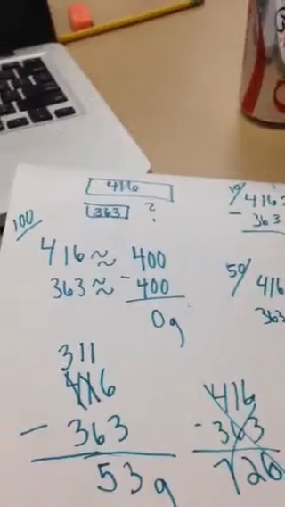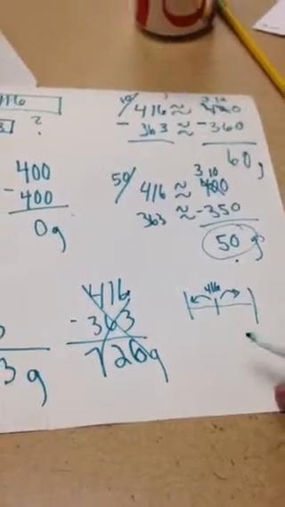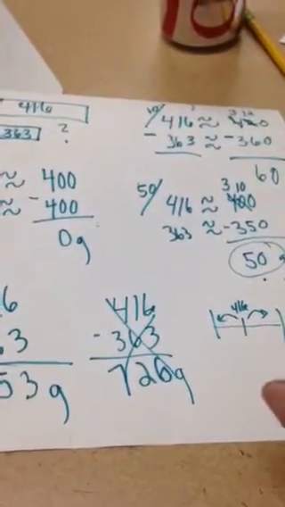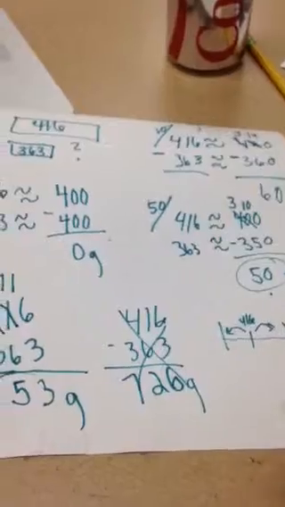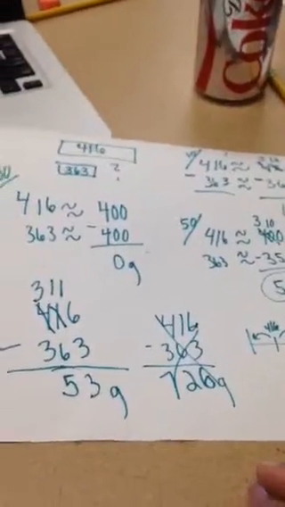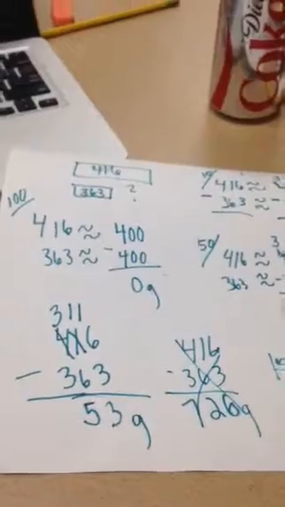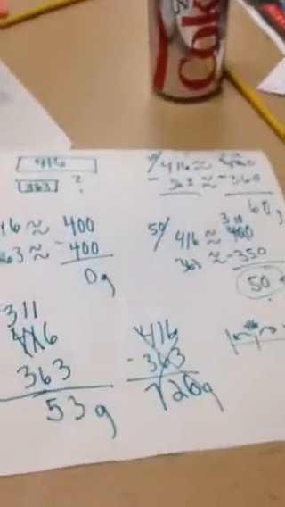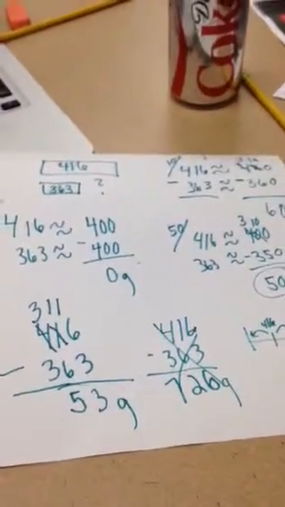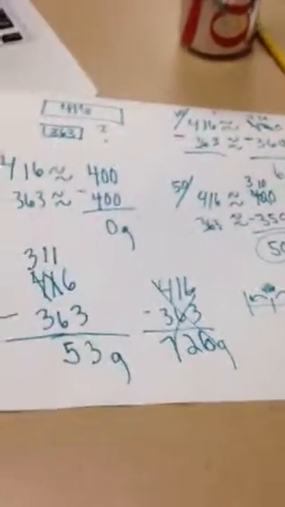So if this is 416, this goes here, this goes here. I'm not 100% concerned about your 1000% accurate explanation, as long as you have something to say about the numbers. What I'm more concerned about at this point is that you know how to round the numbers, that you know what estimate means, that you know how to do the subtraction, and that you know when an answer is reasonable or not. That's my major concern.